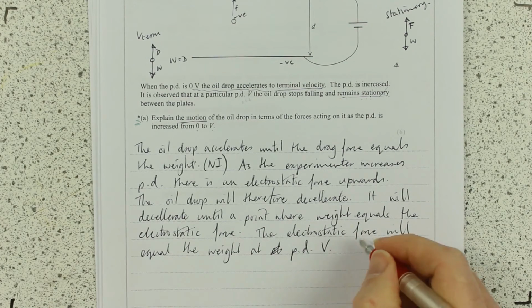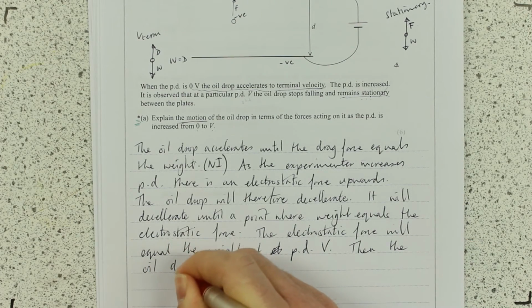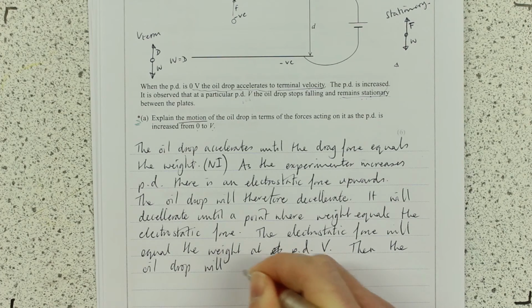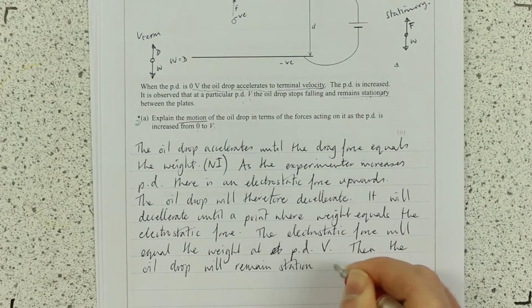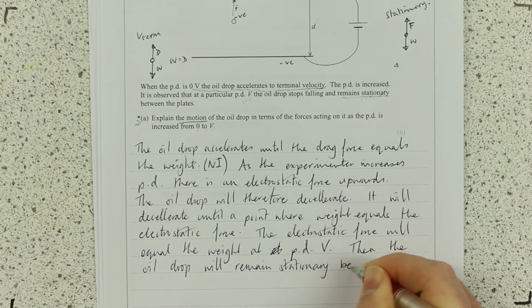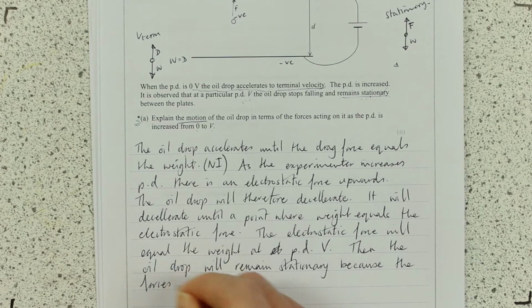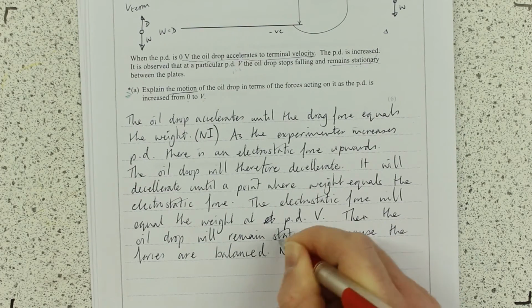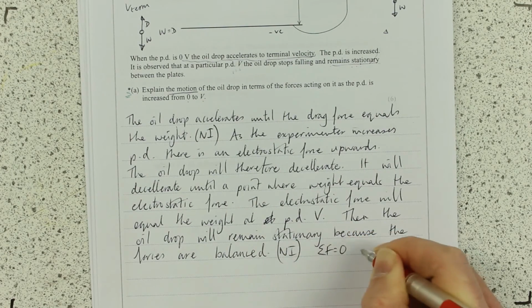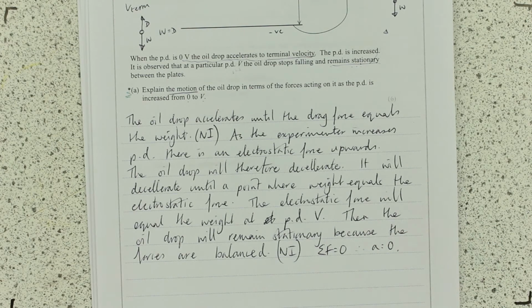Okay, and then the oil drop will remain stationary because the forces are balanced. Or in other words, it's Newton's first law. Sum of the forces is 0, therefore acceleration equals 0. Okay, I hope that makes sense.